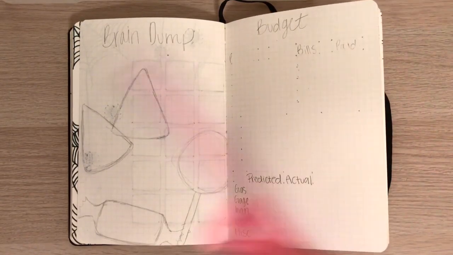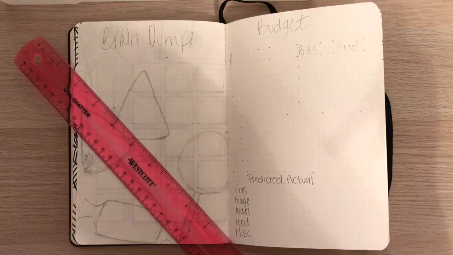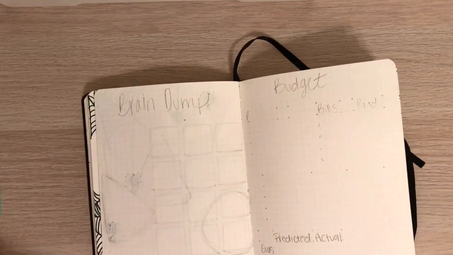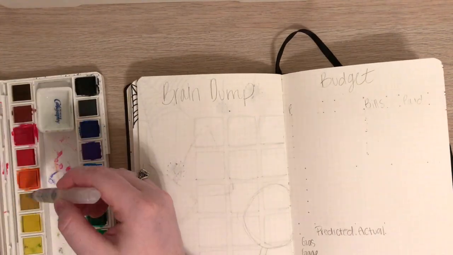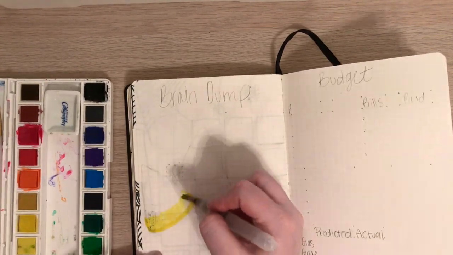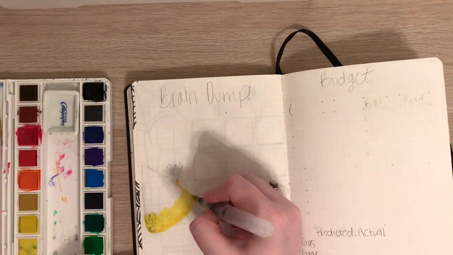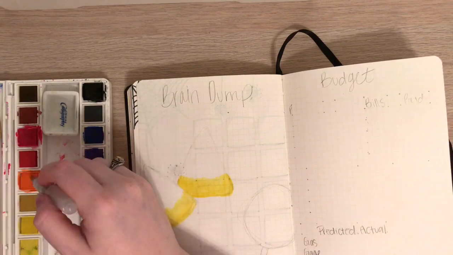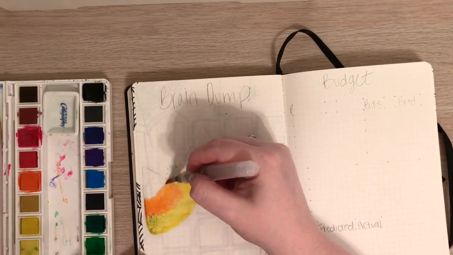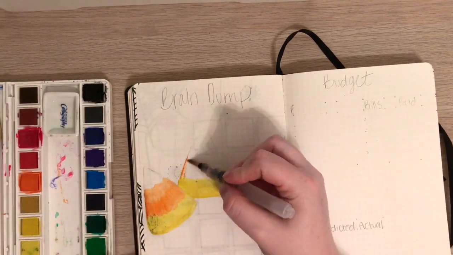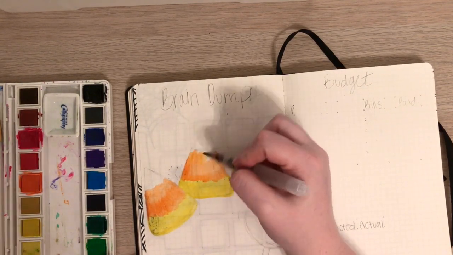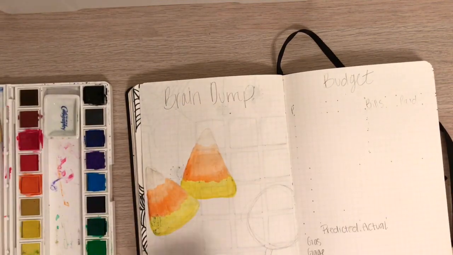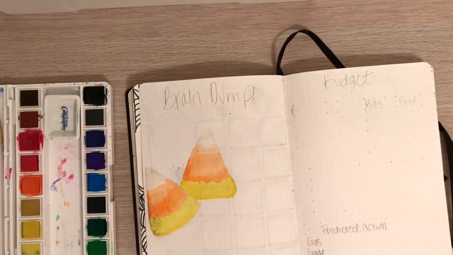The reason I did not do a notes page on my monthly spread is because I decided for the first time ever that I was going to do a brain dump page in my spread for this month. I've never done one before because I never felt like I had any use for it, but it's October, so I'm thinking about all kinds of things. I'm thinking about things I need to buy for Halloween decorations, and all kinds of ideas of things that I want to do this month.